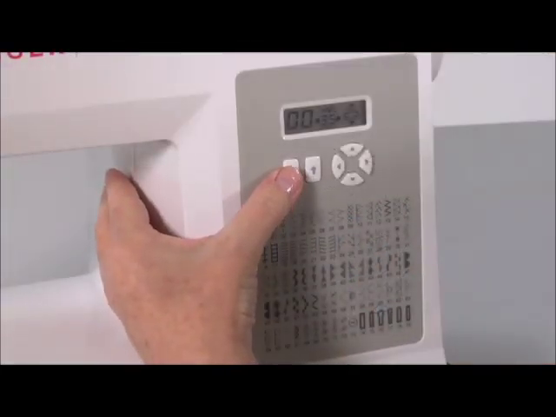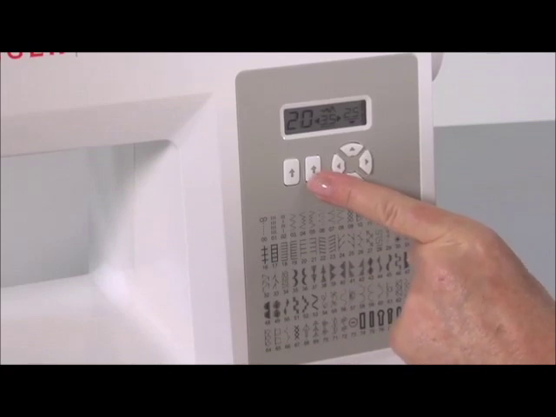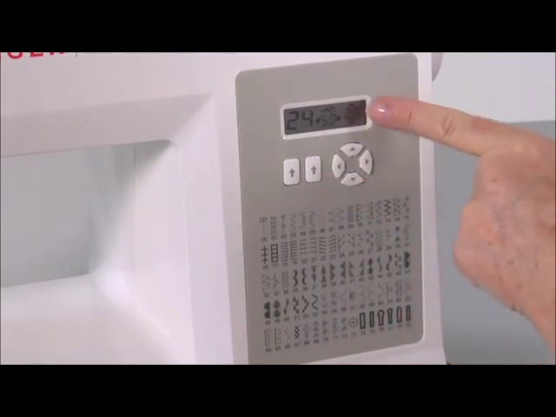Press the up arrows for the stitch pattern number. The up arrow on the left goes up in increments of 10, and the up arrow on the right goes up in increments of 1. The stitch selection will be displayed on the LCD screen. Always make sure your needle is in the highest position when selecting the program number.